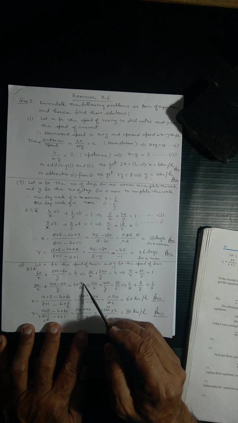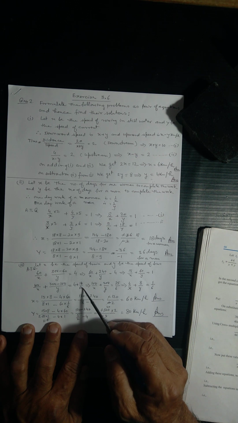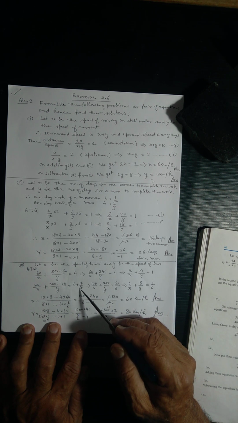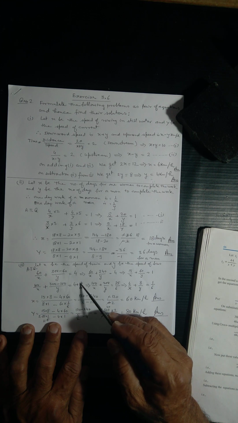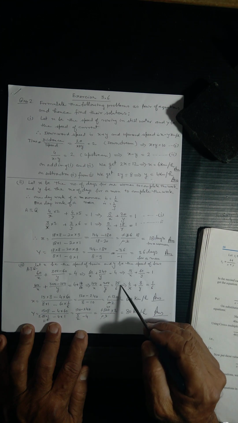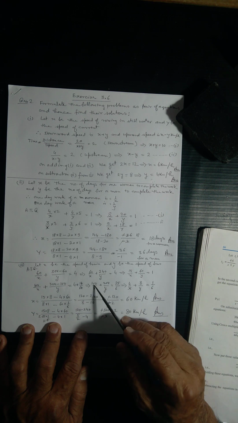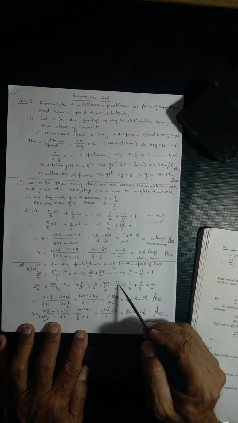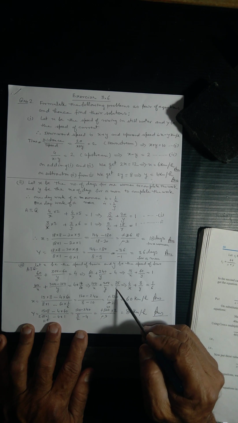This is 10 minutes extra, that is I have converted it into hours by dividing it by 60. So 0 will be cancelled and 6 4 are 24, 24 plus 1 25. So here I have written 25 by 6. 100 by x plus 200 by y is equal to 25 by 6.